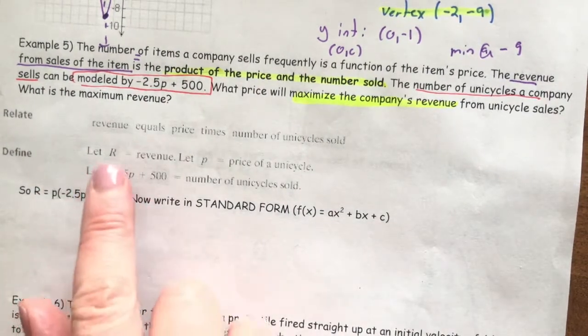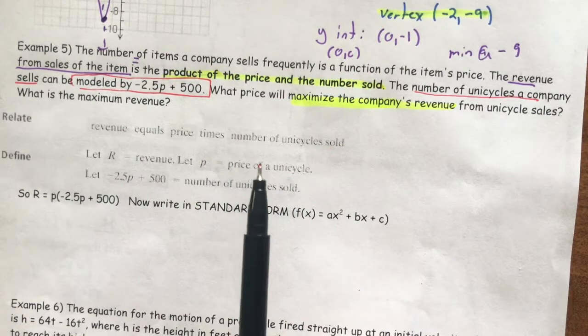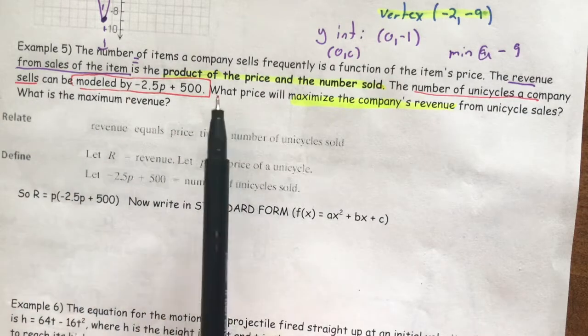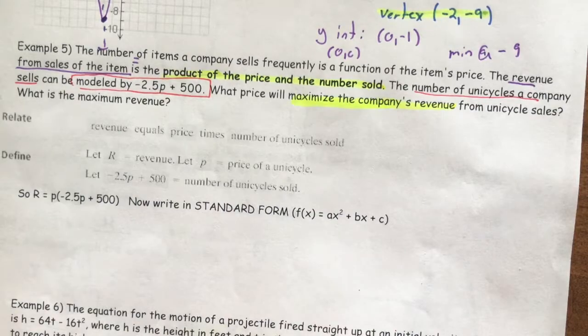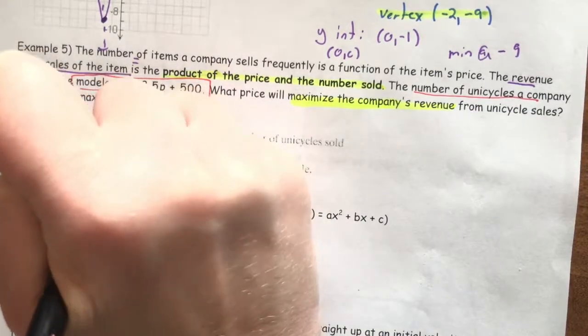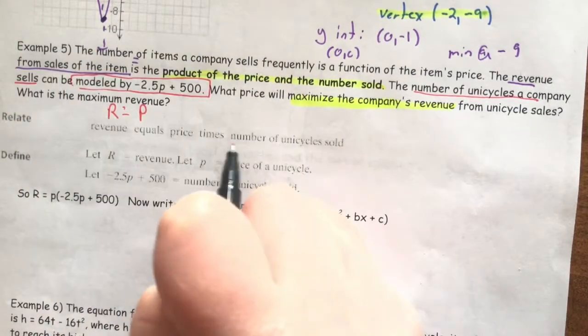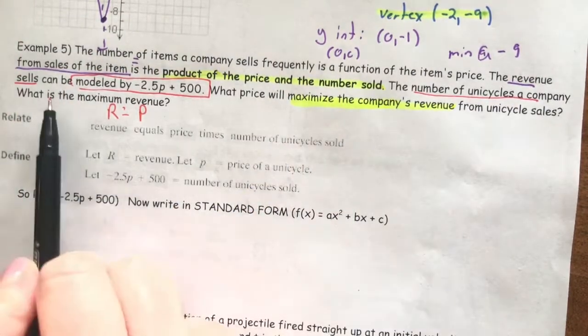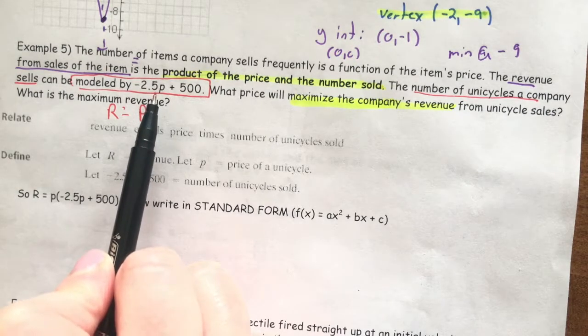All right, so let's start to take a look at this. Here it says revenue equals the price times the number of unicycles sold, okay? Because it told us up here that revenue is the product of the price and the number sold. So revenue is equal to our price times the number of unicycles sold. And we were told in this problem that the number of unicycles sold is equivalent to negative 2.5p plus 500.